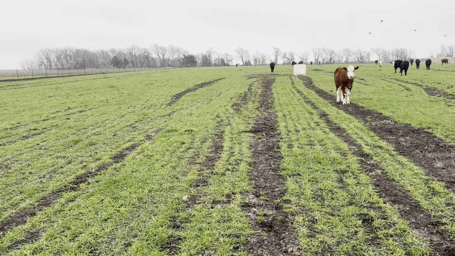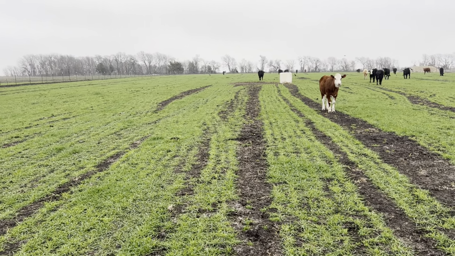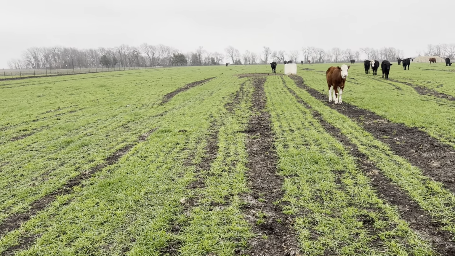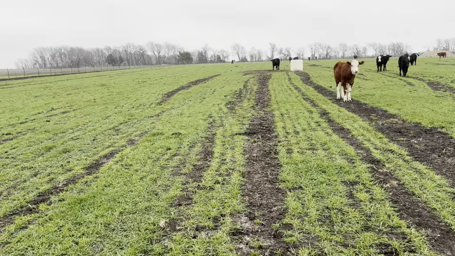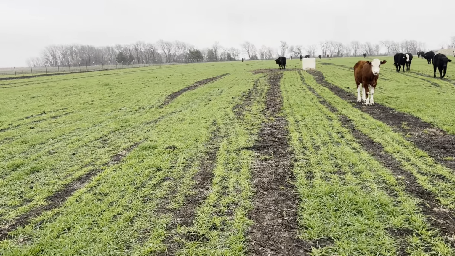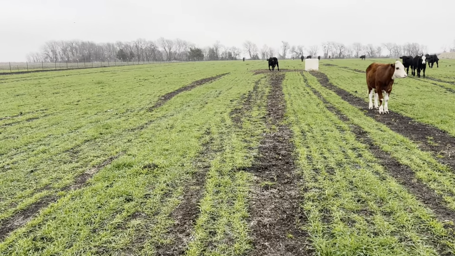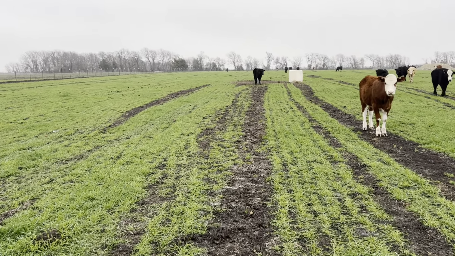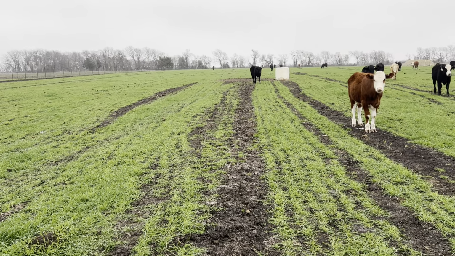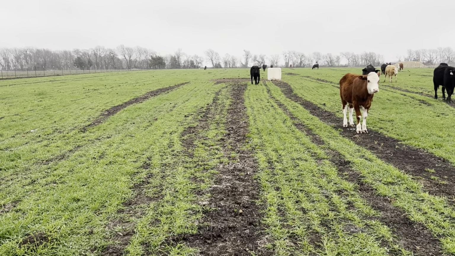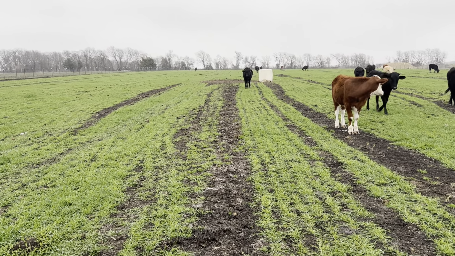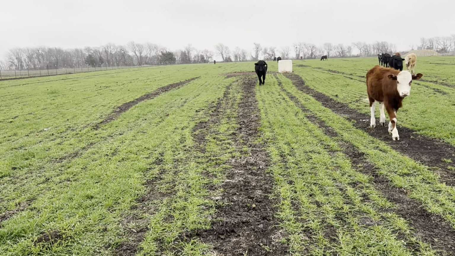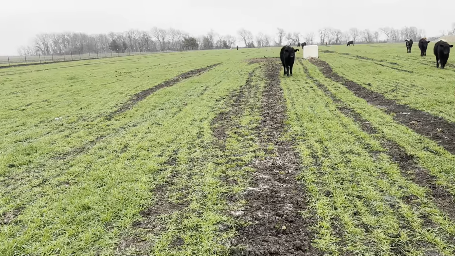So I'm in a situation now where I have plenty of grass, and the grass is actually growing. So I want to put my animals on grass. I want to feed them a majority of their diet in grass. If I'm feeding them a majority of their diet in grass, I am still going to supplement them with grain. How much grain am I going to supplement them with? And what kind of return am I going to get on that grain?